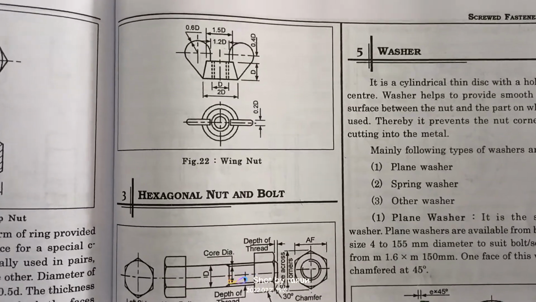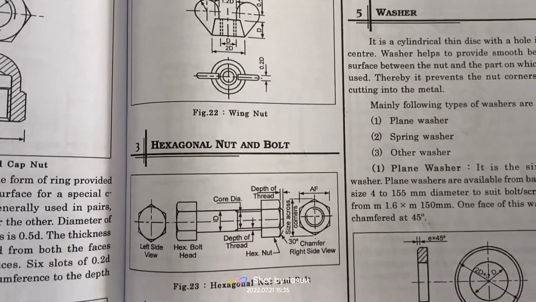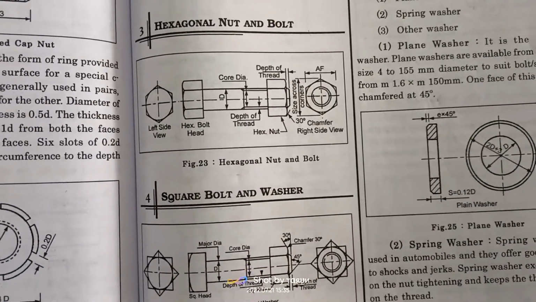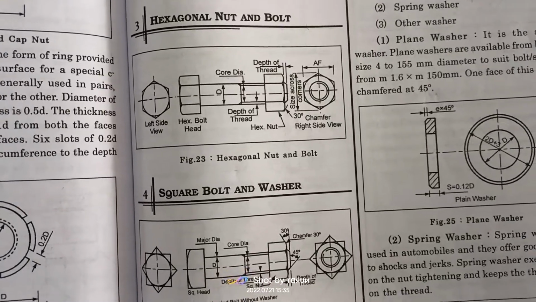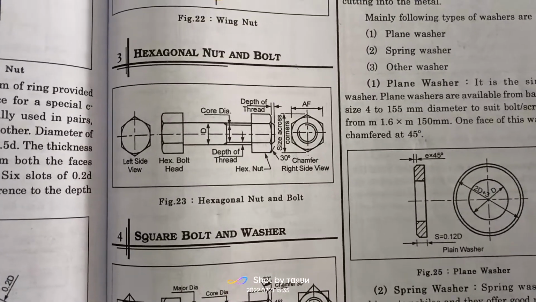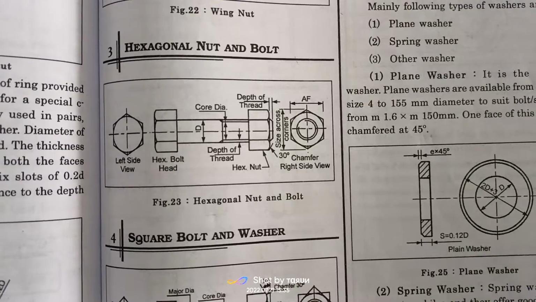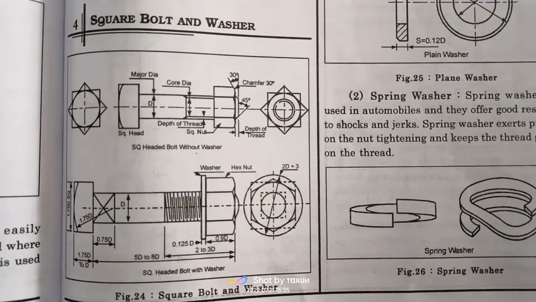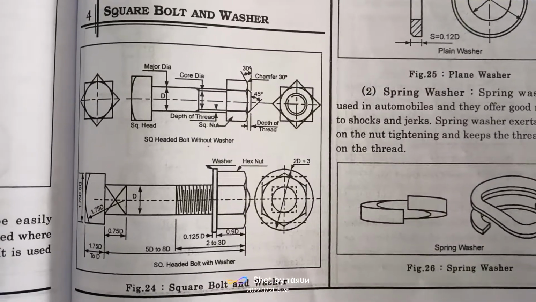Next, our assembly of nut and bolt. Nut and bolt are assembled. Here is the hexagonal type nut and bolt. Next is the square bolt and washer.